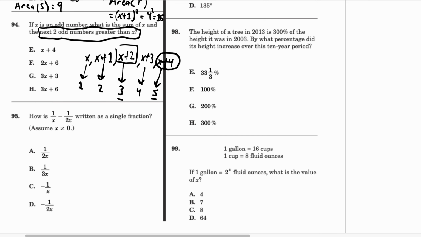So basically, we see odd numbers in increments of 2. And for that matter, the same for even numbers, we see them in increments of 2. So if we want to get the next two greater numbers, which are odd, we would add 2, right? So we have x plus 2, x plus 4. So we want to know what the sum of x plus the next two odd numbers is.